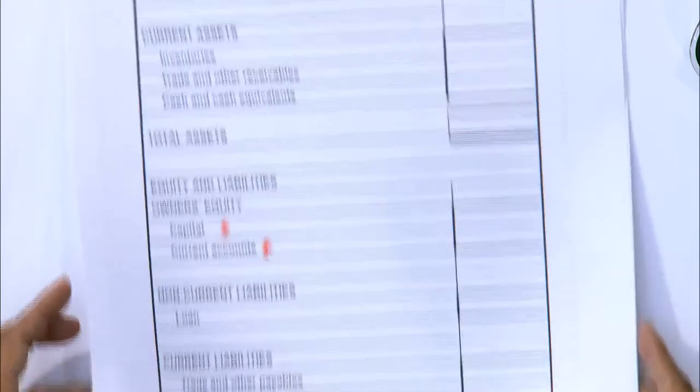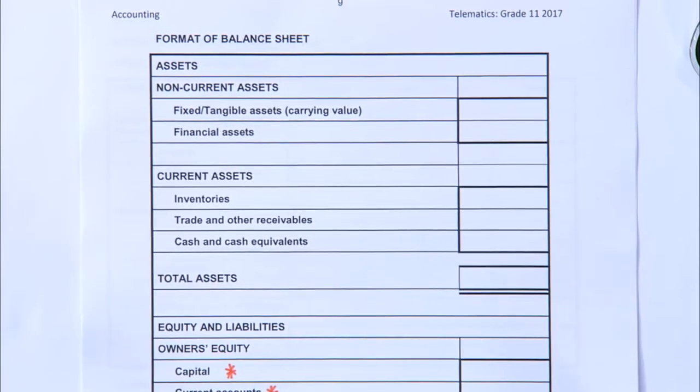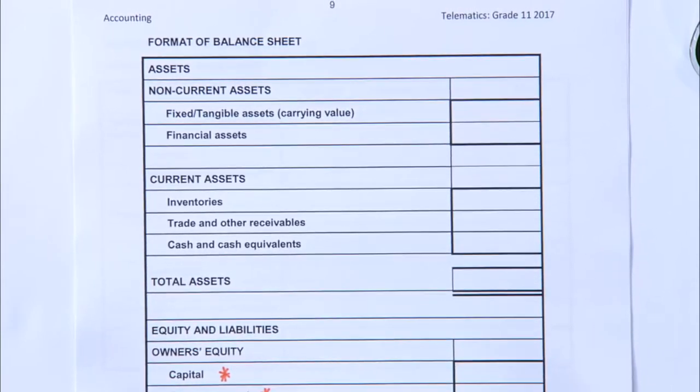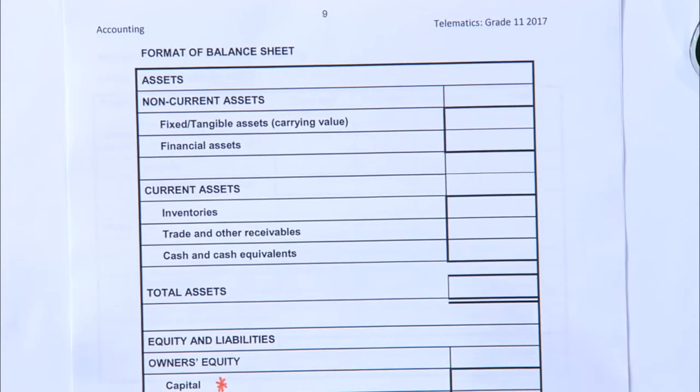So let's go through the balance sheet. This is the face of the balance sheet. This is your format of your balance sheet. Okay, so I'm on page 9 of your question book. So please turn to page 9 of your question book.